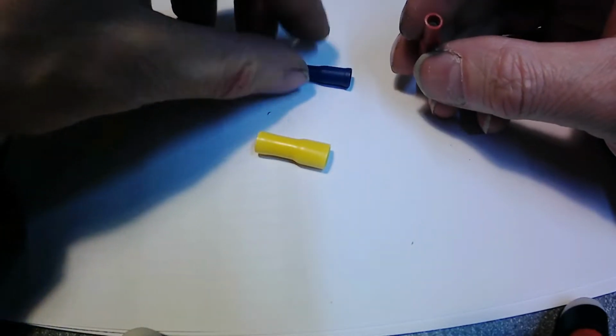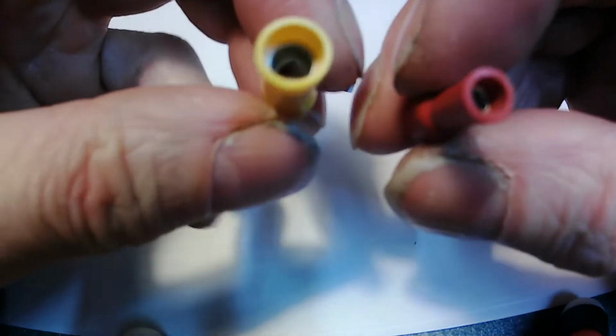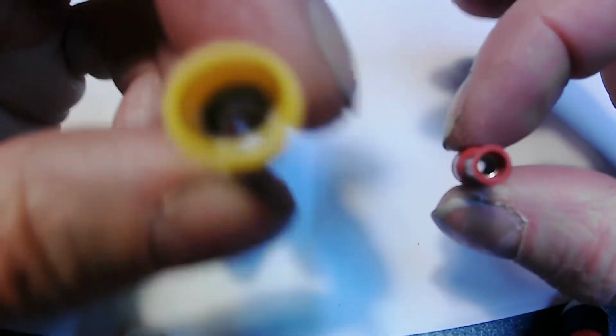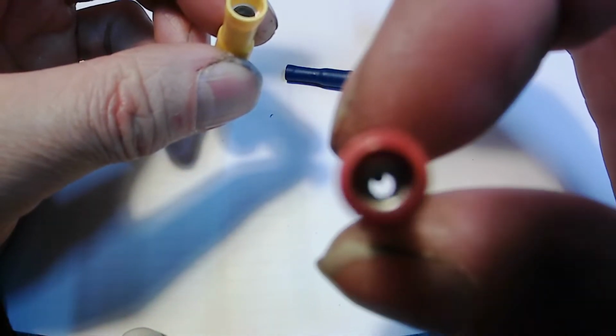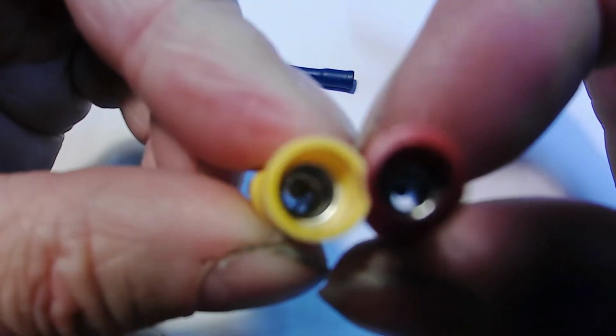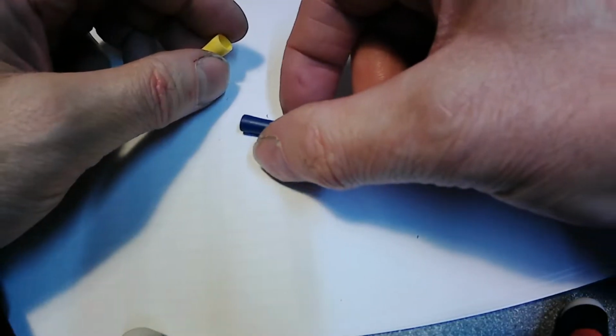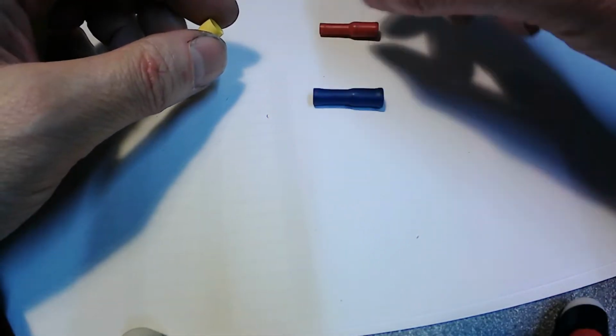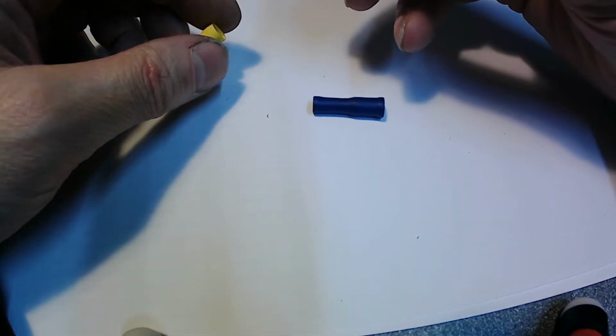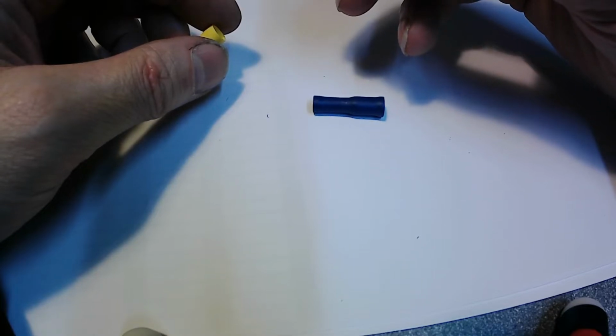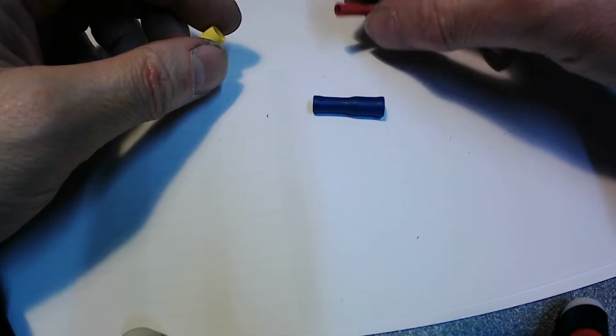When you compare the size, you see it's different. So the red one is for the thinnest, I don't remember right now, but it's up to 1.5 or 2 square mil.